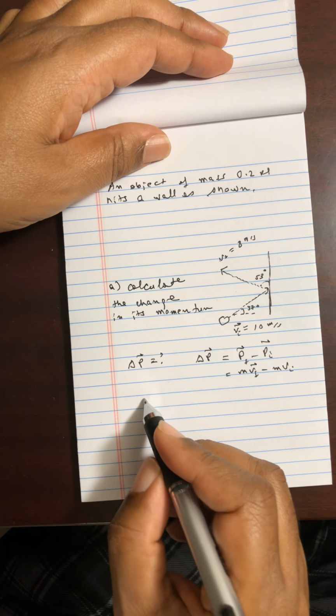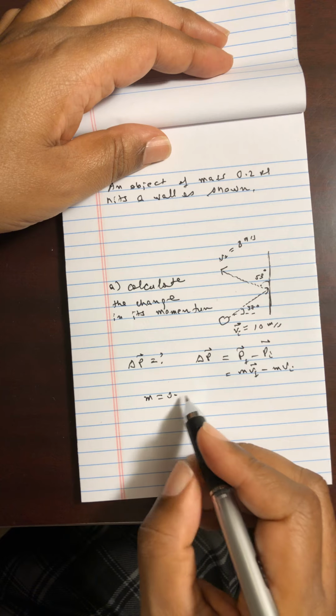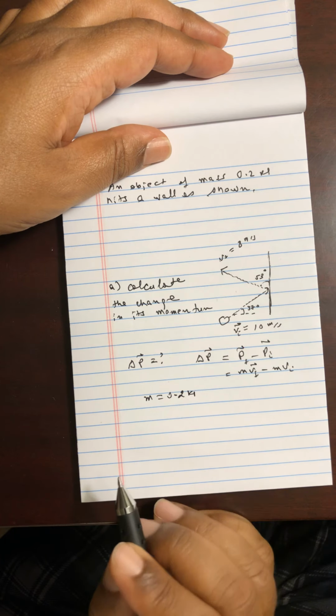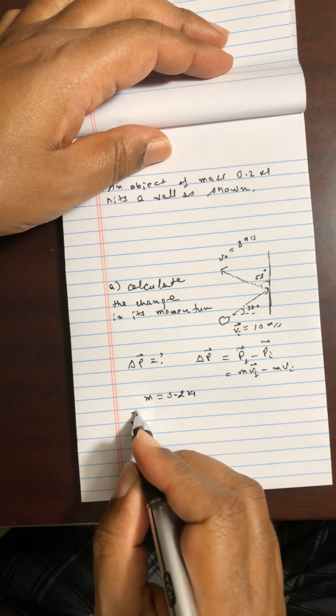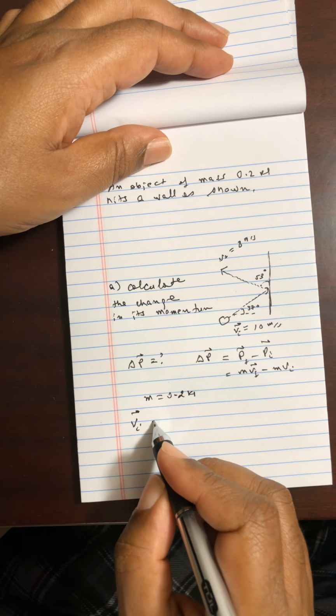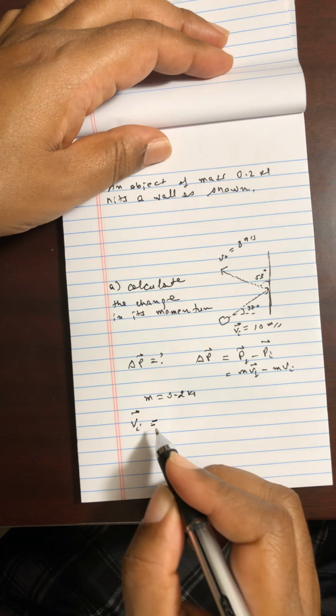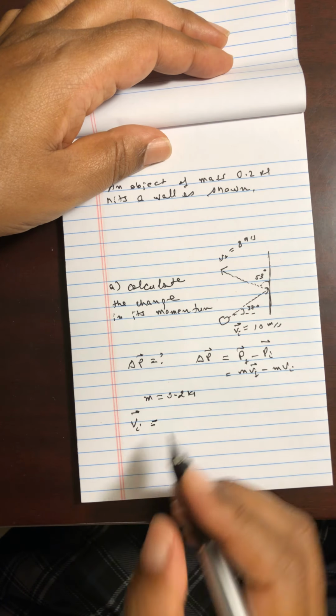So the mass we're told is 0.2 kilograms. The initial velocity is this one over here. The initial velocity is like this. Its magnitude is 10, okay?